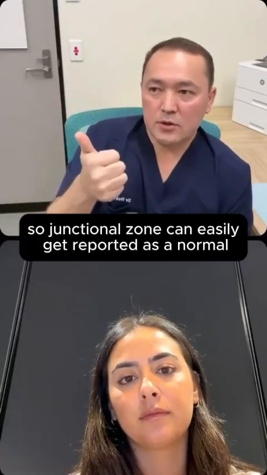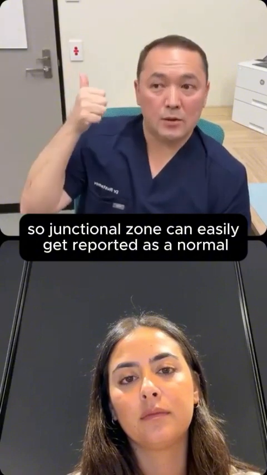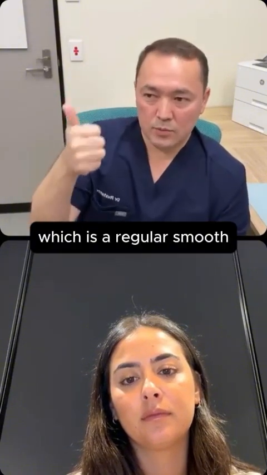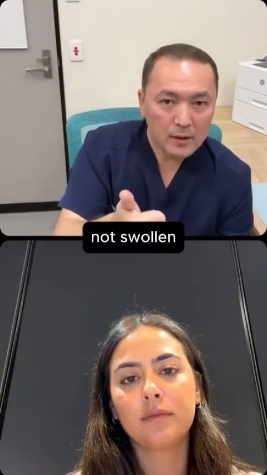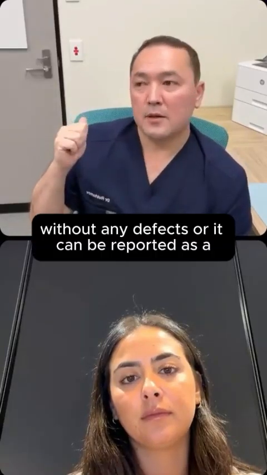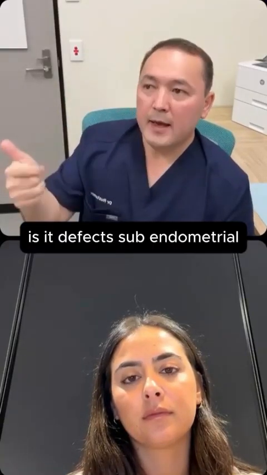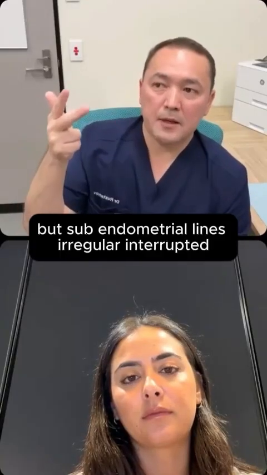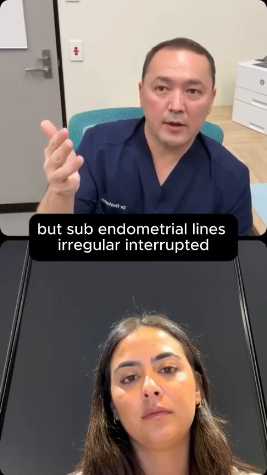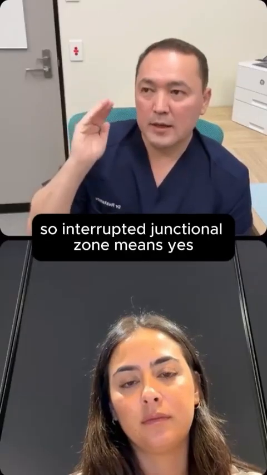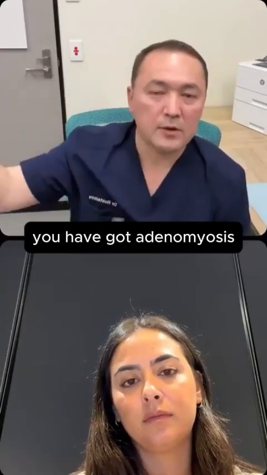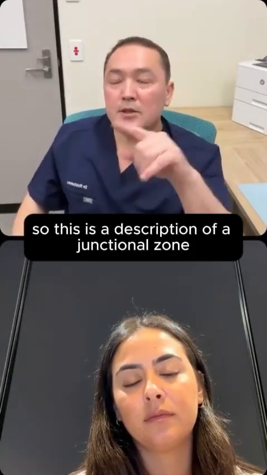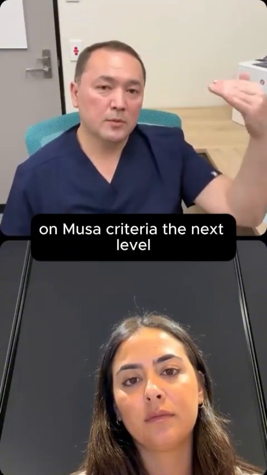So the junctional zone can be reported as normal, which is regular, smooth, not swollen, without any defects, or it can be reported as with defects: subendometrial buds, subendometrial lines, irregular, interrupted. An interrupted junctional zone means yes, you have got adenomyosis. So this is a description of the junctional zone on MUSE criteria.